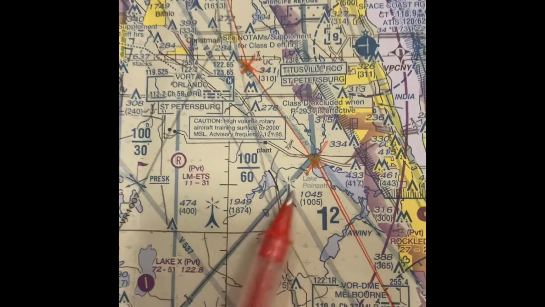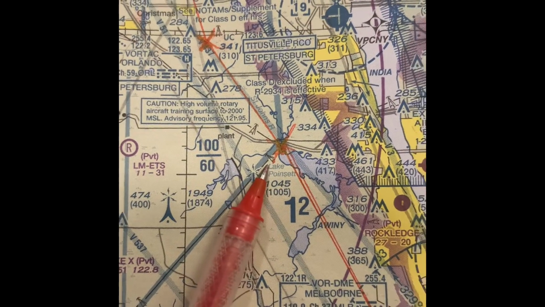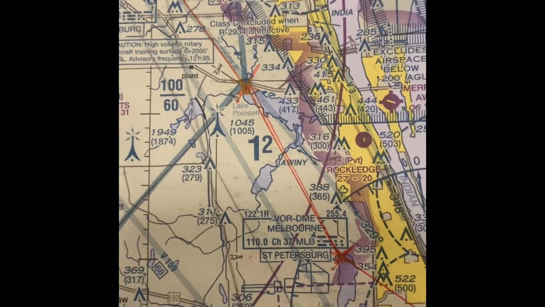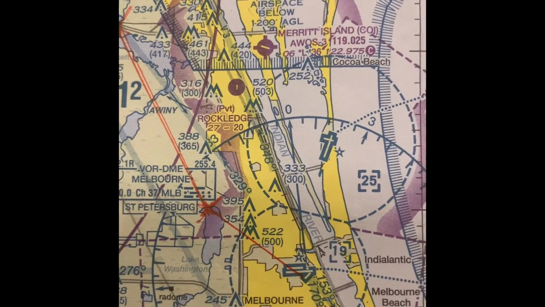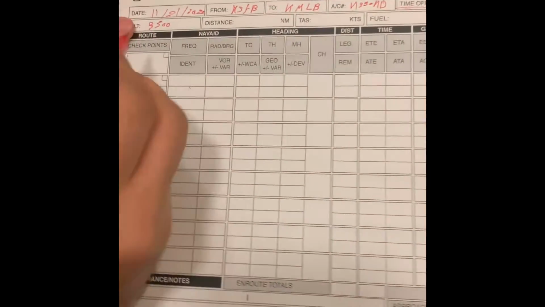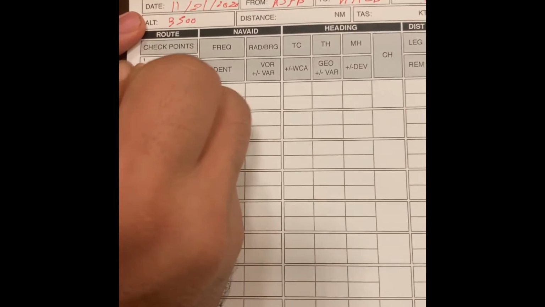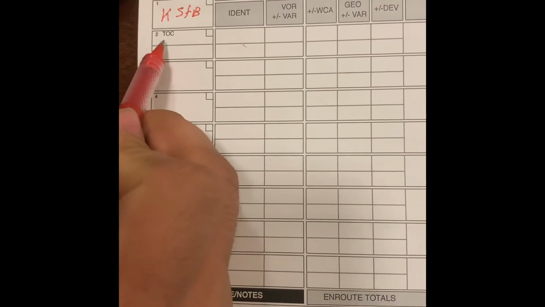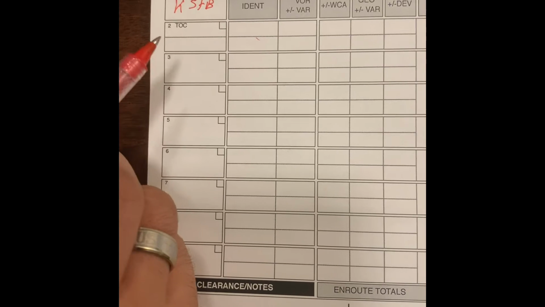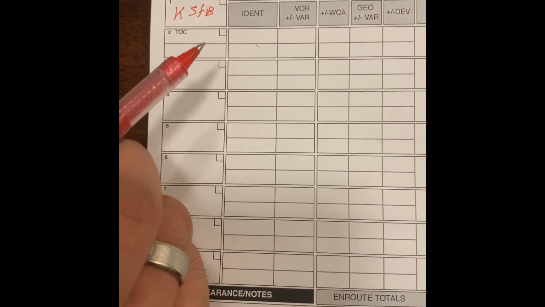And here that's going to be Lake Poinsett, and we're going to move to Lake Washington, and boom, we are at our destination airport. So we're going to start here. We know our first point, it's Sanford Airport. Kilo Sierra Foxtrot Bravo.